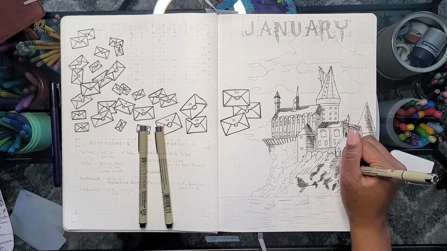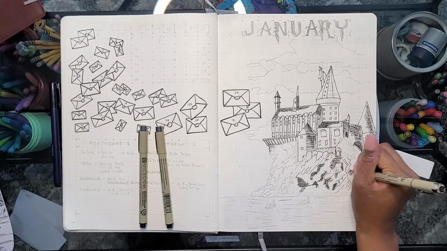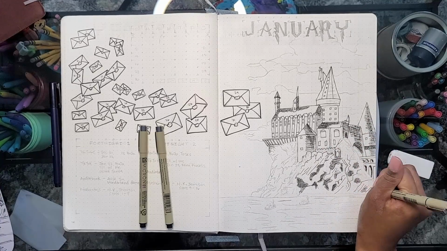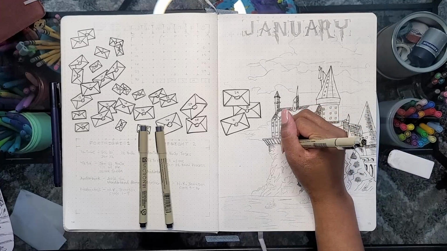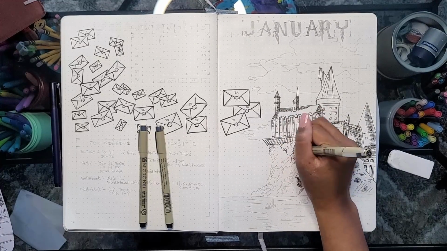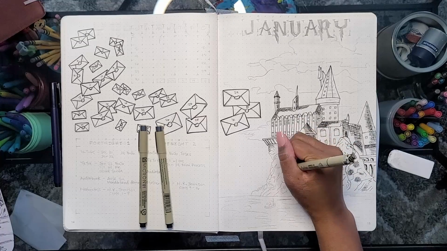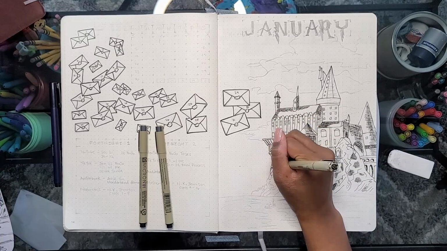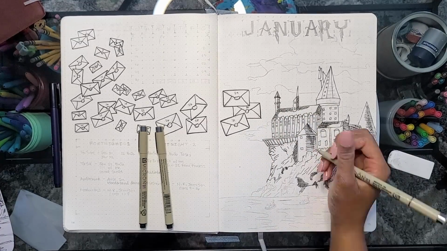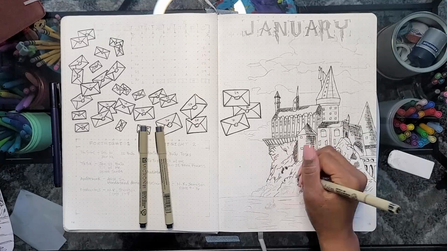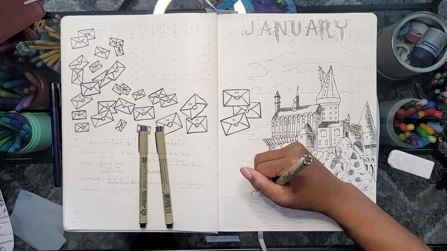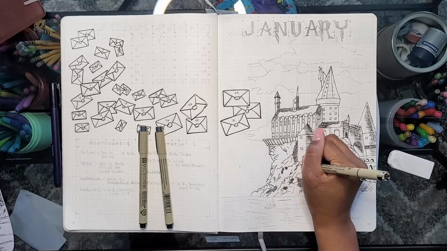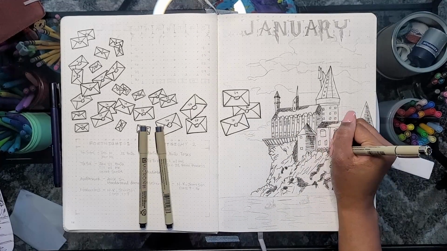But yeah, then I had the photo next to me, and I was looking at it while I was doing the shadowing and things like that, because again, I cannot draw. I don't know anything about shadowing. I don't know about perspective. I don't know how to do any of that stuff, which is why I don't know if the letters are leaving Hogwarts or going to Hogwarts. I can't tell, but I don't care.